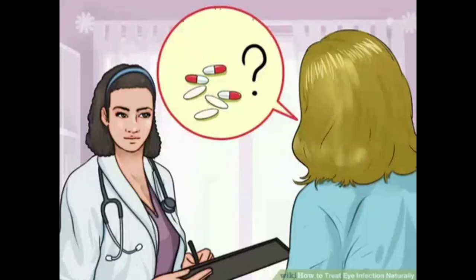Ask your doctor about a course of antibiotics. If the infection is bacterial, your doctor may prescribe a round of antibiotics to help treat your conjunctivitis outbreak.